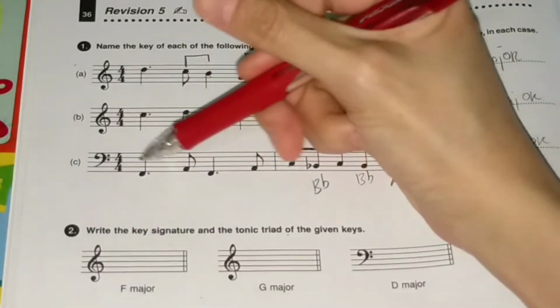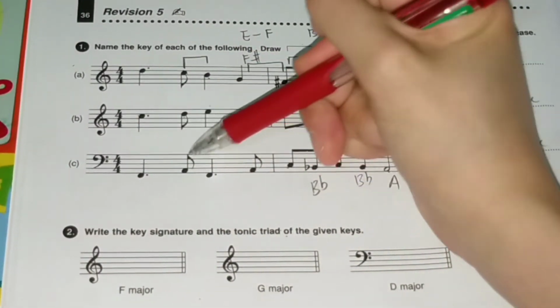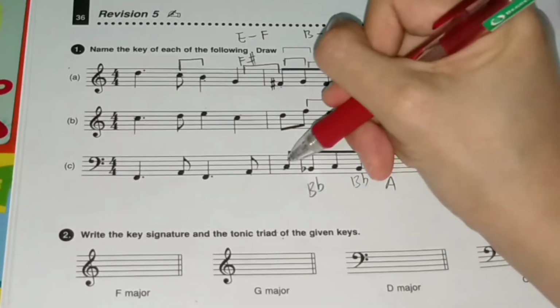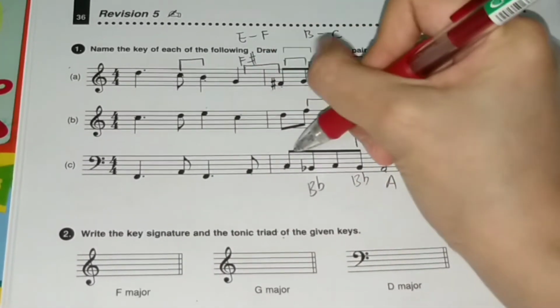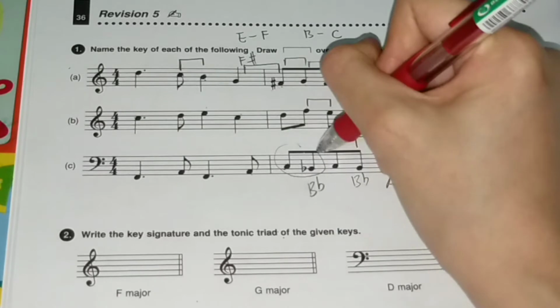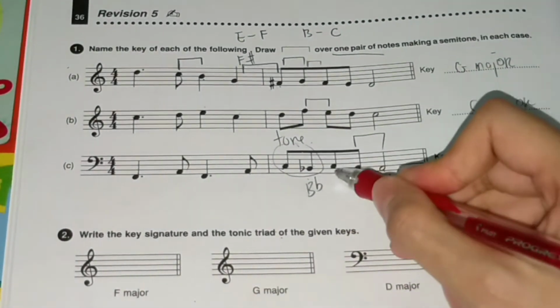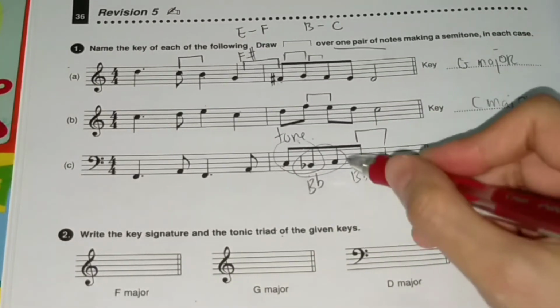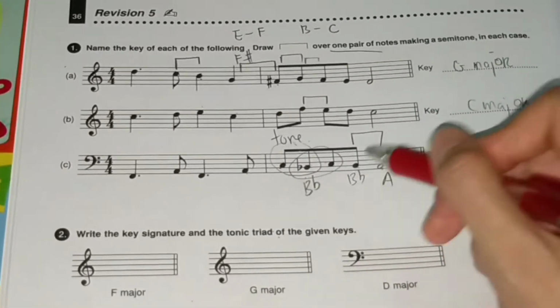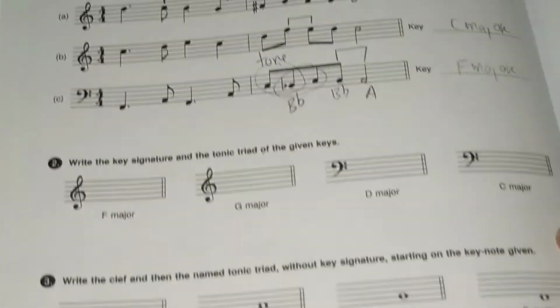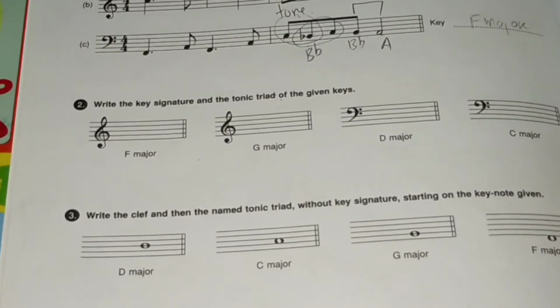But we can always just check one by one. F to A is not, A to C is not, C to B flat is not, because C to B is semitone, C to B flat, this is a tone. Be careful. So B flat to C, of course, is a tone also. C to B flat, a tone. B flat to A, this is one semitone. Okay, I hope you are not confused.